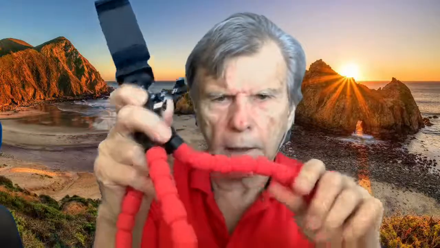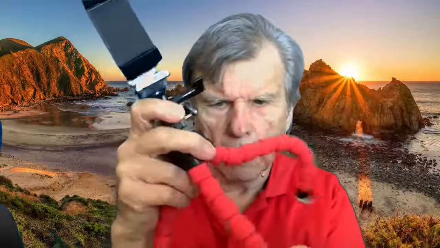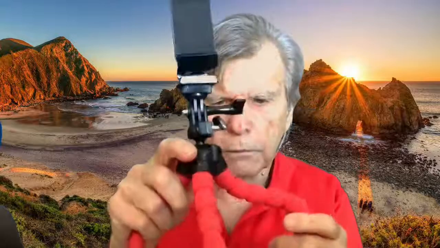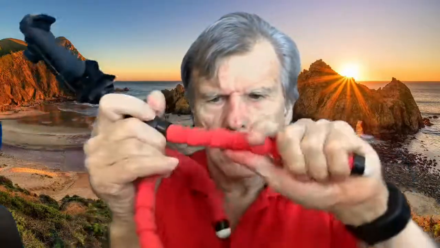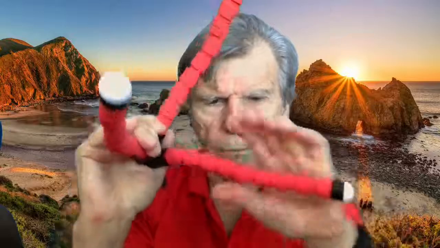But you see, the advantage of the Gorilla Pod is you can wrap it around things like trees and posts and fences, and you can do lots of things because these little legs are flexible. So that would be your first tripod, Gorilla Pod.